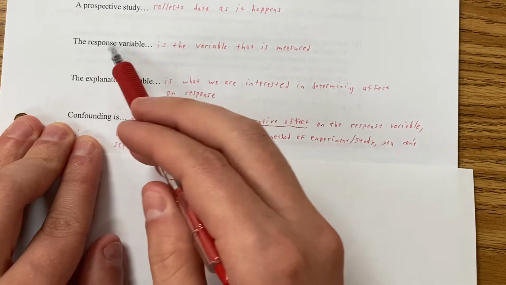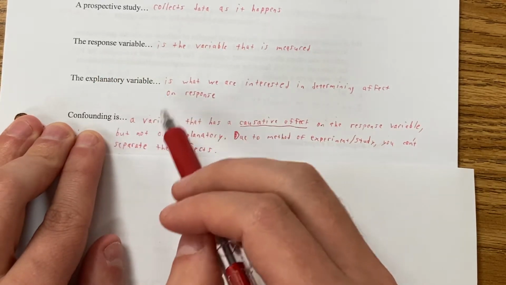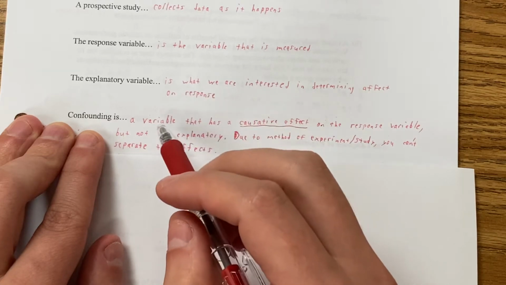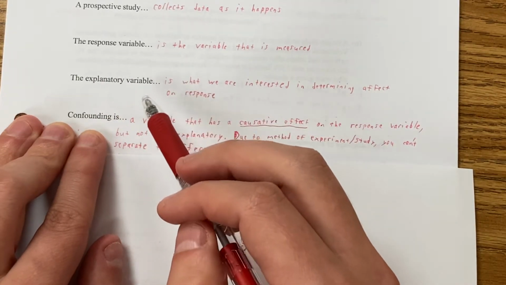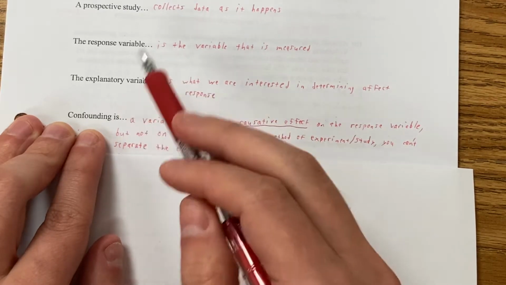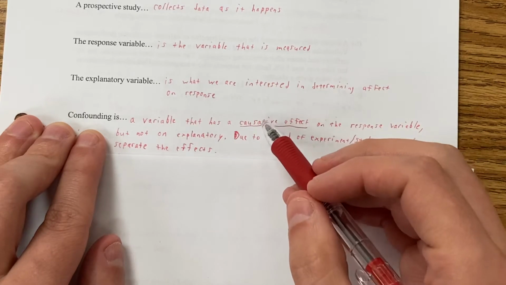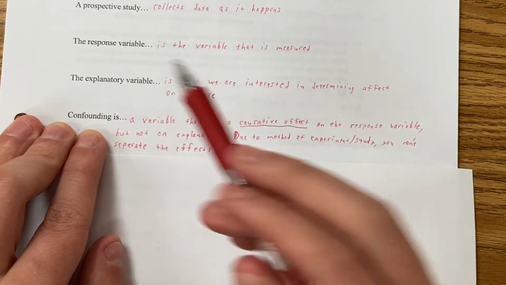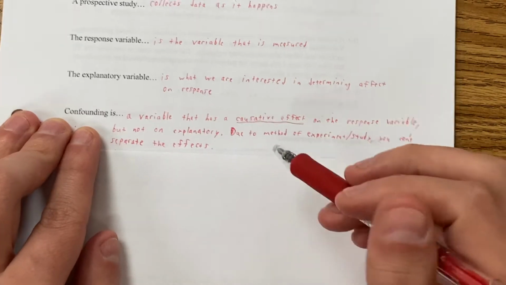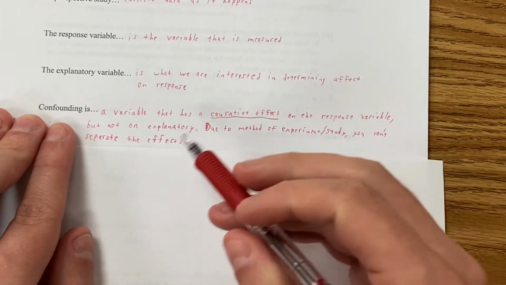We're looking at the response and we're seeing the explanatory, but the confounding is a variable that's kind of in between them. It's an in-between step that's saying, well, these are related and it's causing something to happen here, but it's not something we anticipated ahead of time. I'll give you an example in a minute. But due to the method of the experiment or study, you can't separate those effects.